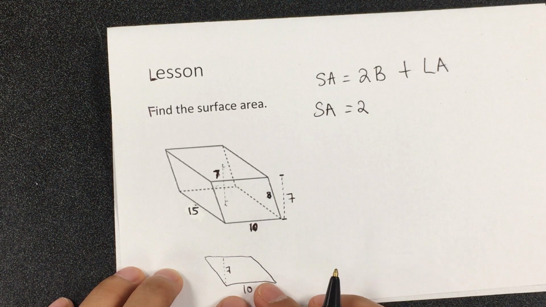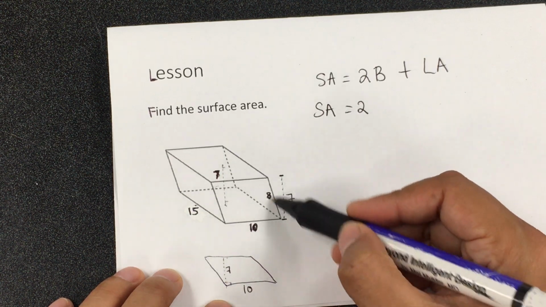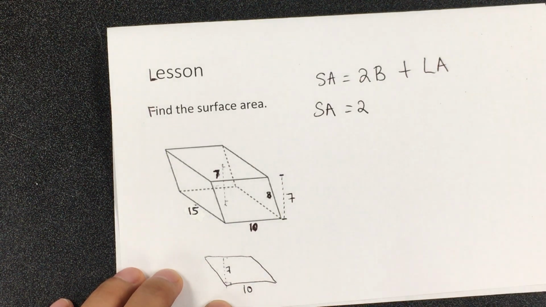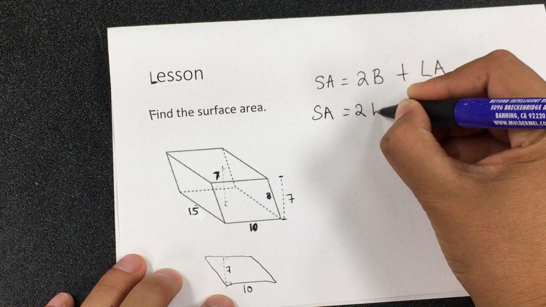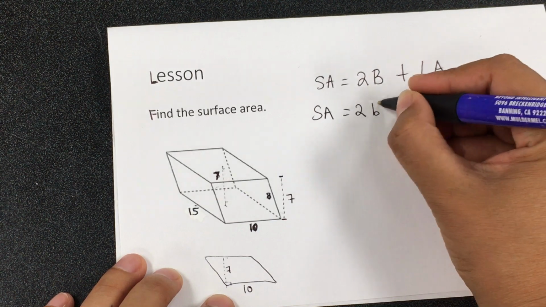And so for a parallelogram, it's similar to rectangles. You just multiply base times height, but the height is always perpendicular to the base, okay? Not like this. This has less degrees. So for the base, the formula for a parallelogram is also base times height.